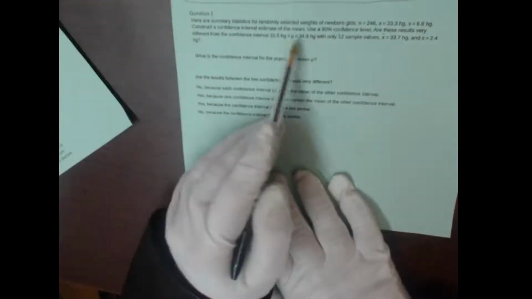Okay, in this problem, we're actually going to construct our first confidence interval around a mean, and I think you're going to discover that it's easier than the proportion one. So here we go. We have a bunch of newborn girls, and we weighed all of them, probably for nutrition reasons, to see maybe at a hospital if everything's going okay. So we have 246 measurements.